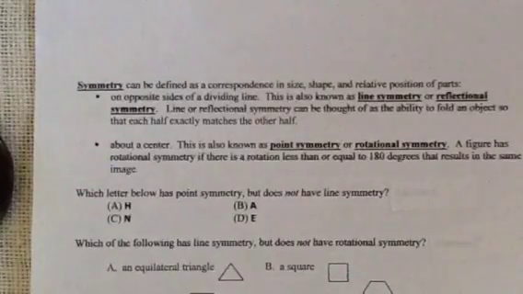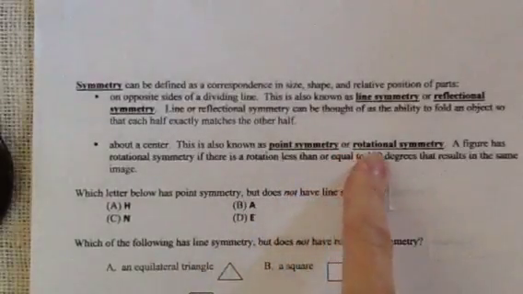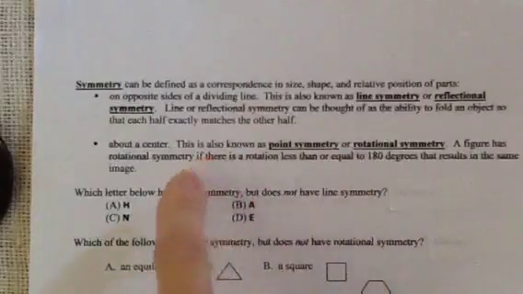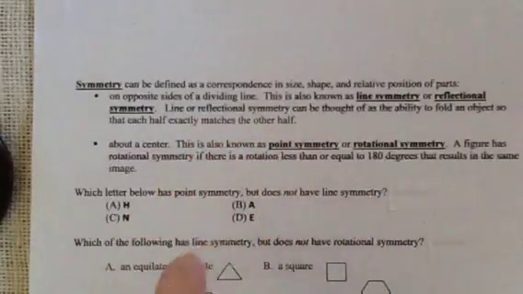All right, so symmetry can be defined as the correspondence in shape, size, position, and we have two types of symmetry. Line symmetry or reflectional symmetry, and that is the one that we tend to think about. Line or reflectional symmetry has to do with folding an object so that the two halves match up exactly. The other type of symmetry is point symmetry, also called rotational symmetry. Certain objects can be spun around a point, and then they will line up exactly with the original shape.